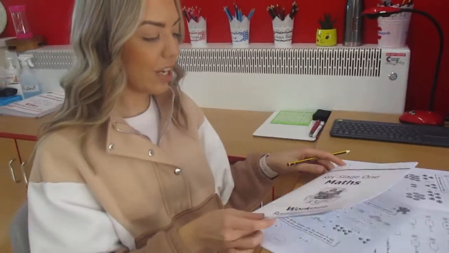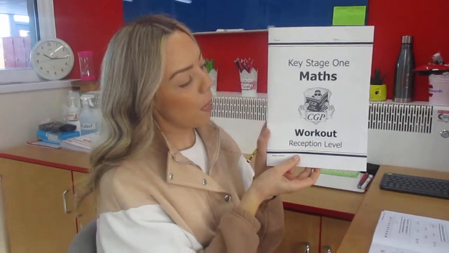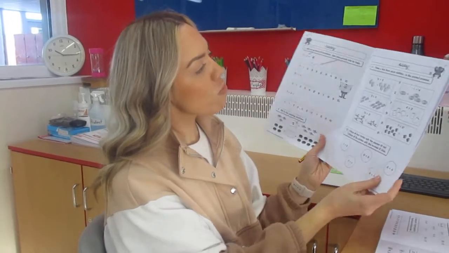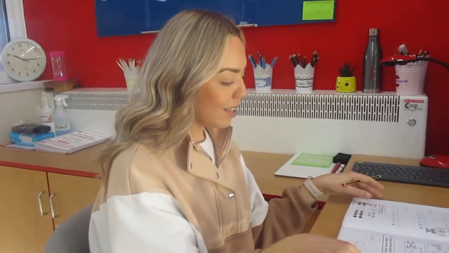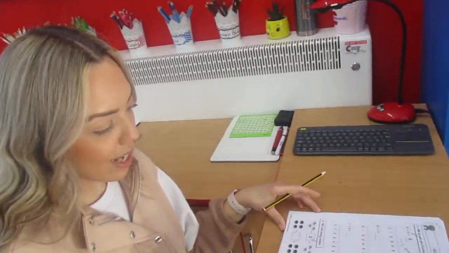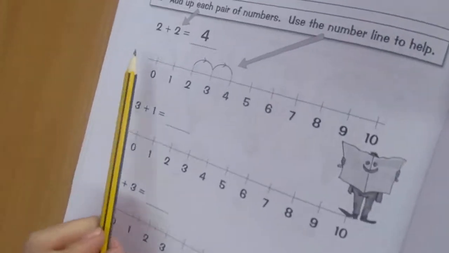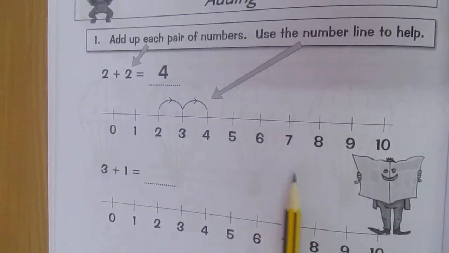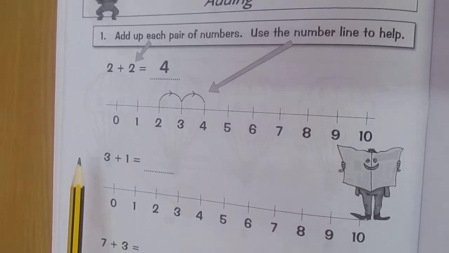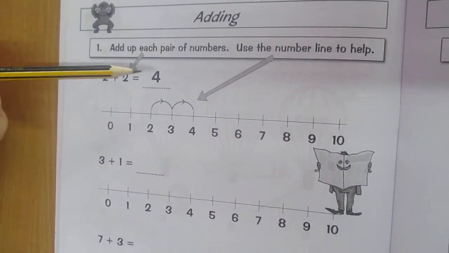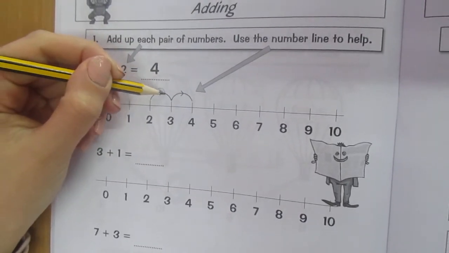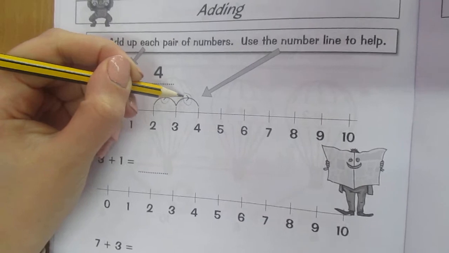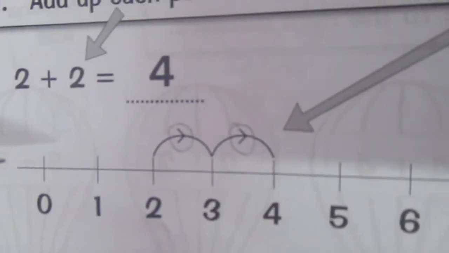We've got a lot to do again, and it is all about addition still in our reception booklet. So reception booklet today, and we're looking at page number 10 today. And today we've got some addition sums again, but using, we all know what this is, a number line, okay? So remember, when we use a number line for our addition, it means we're jumping forwards, and we can see here we've got some arrows to help us remember which way to jump on our number line.